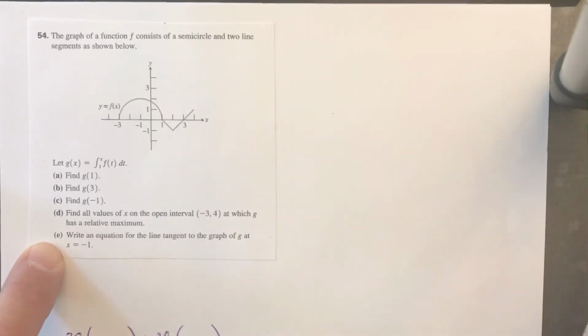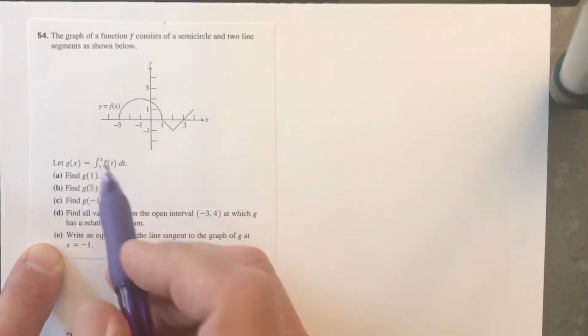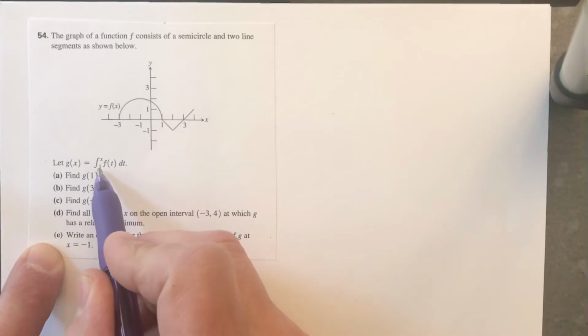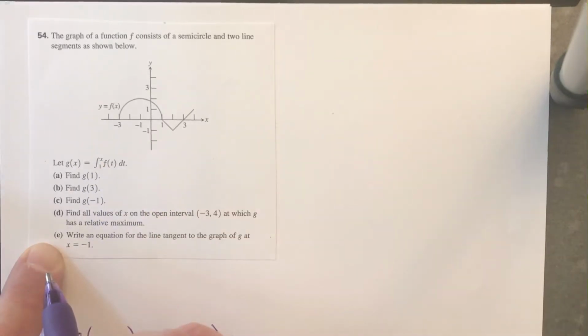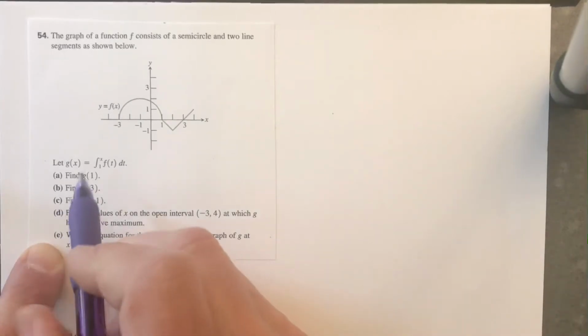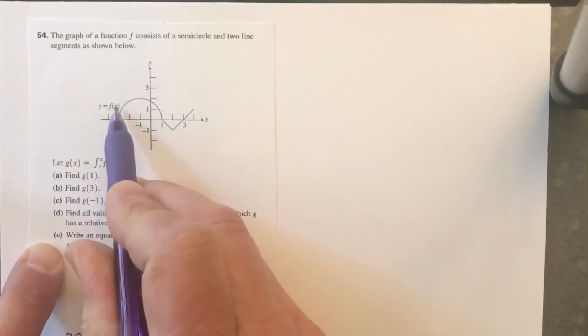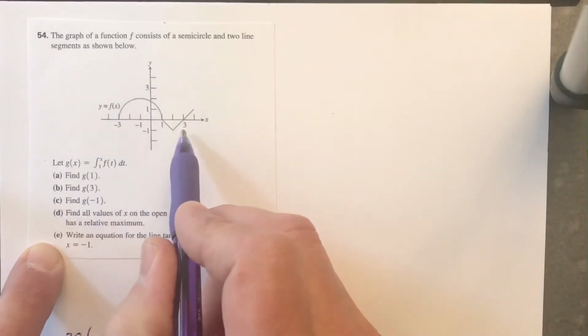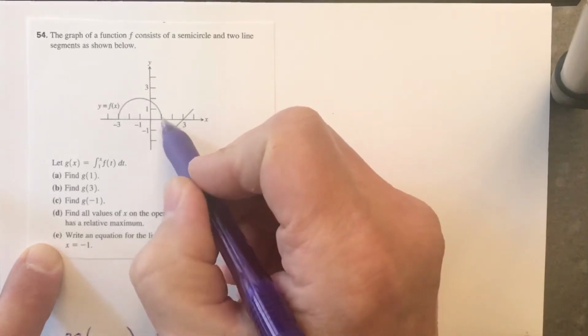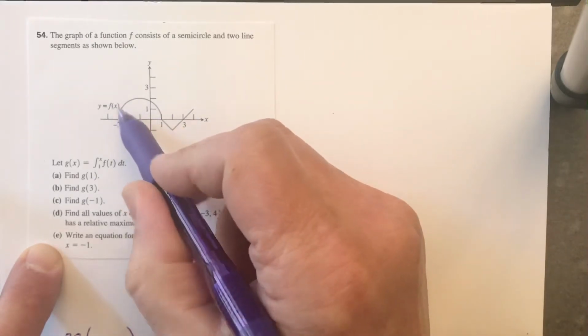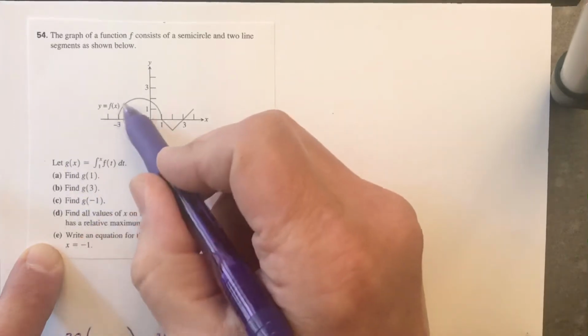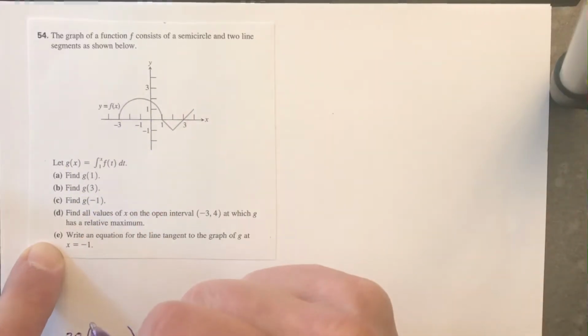This is Friday, March 20th, and I'm going to start with number 54 on page 326. So if you notice, g of x is defined to be the integral from 1 to x of f of t dt, which tells us that if we take the derivative of g, we will end up with f of x. So in this problem, not only are we accumulating area, but I also want you to think of g prime as the graph that you're looking for in this case.